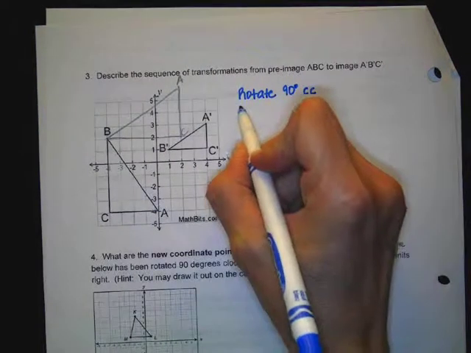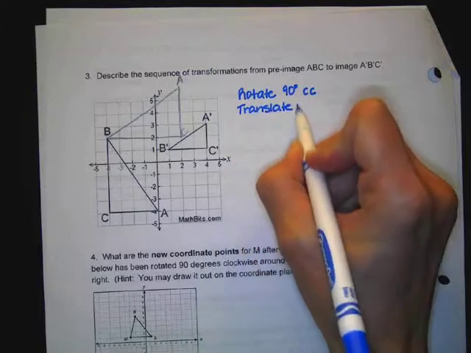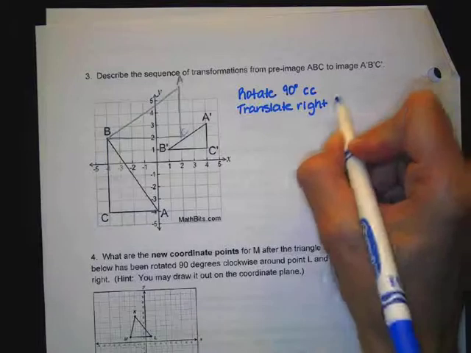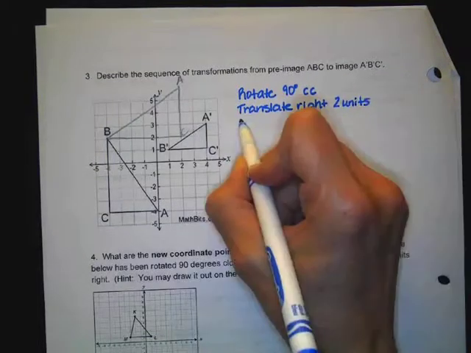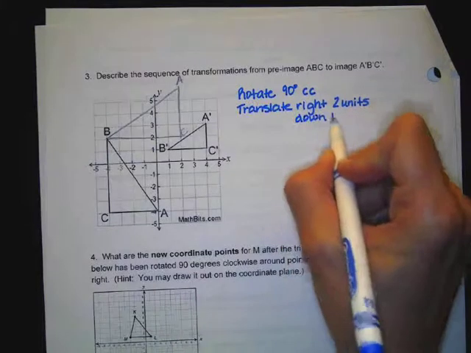Now we have to dilate it. We got to get it smaller, so I'm going to have to dilate it. Do you guys know exactly how much I'm going to have to dilate this? 1, 2, 3. It looks like this side length was 4, and now it's 2.